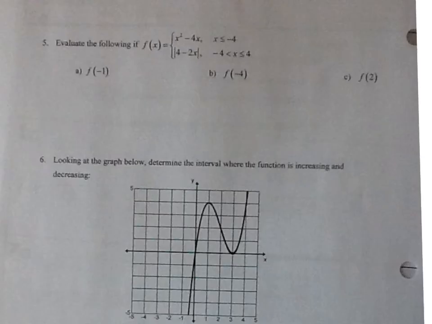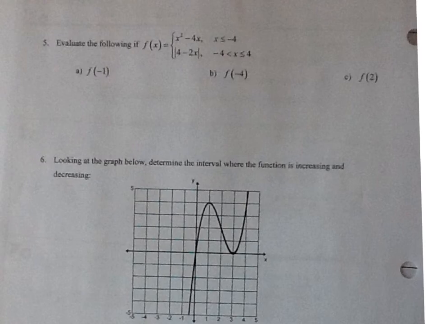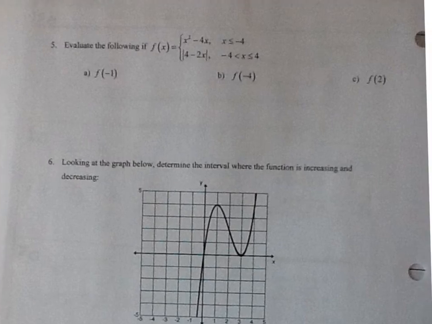Okay, so let's take a look at number 5. It's a piecewise function. So I have here f of x is equal to x squared minus 4 when x is less than or equal to negative 4, and f of x is equal to the absolute value of 4 minus 2x, where negative 4 is less than x is less than or equal to 4. And I'm looking for f of negative 1.